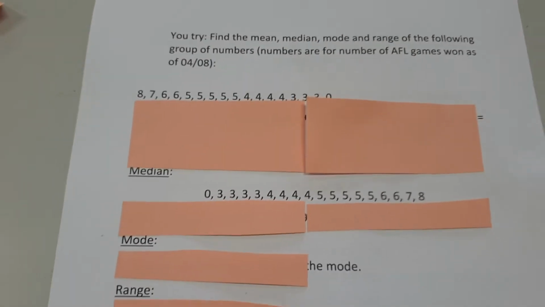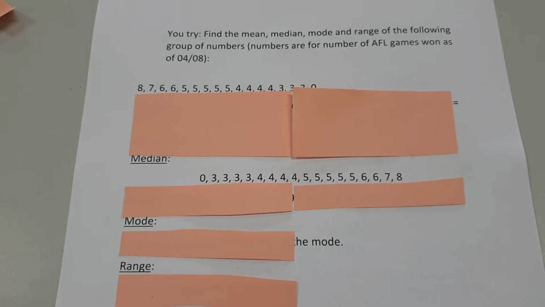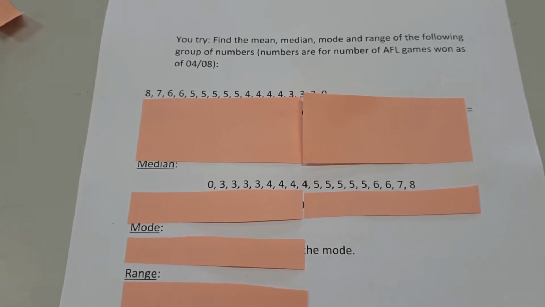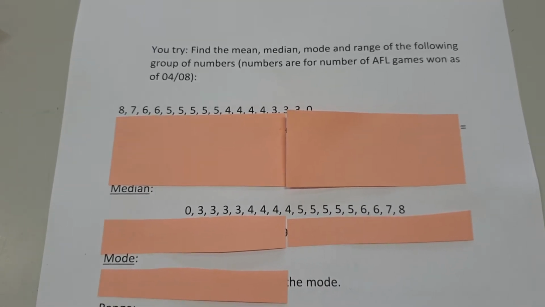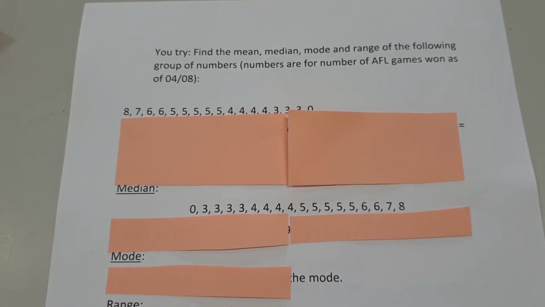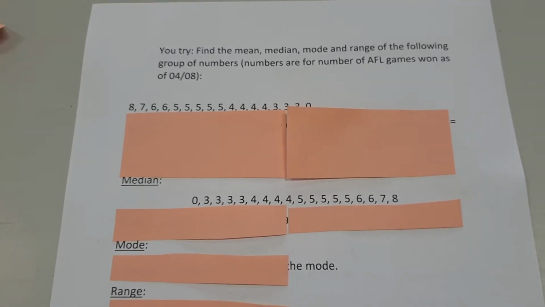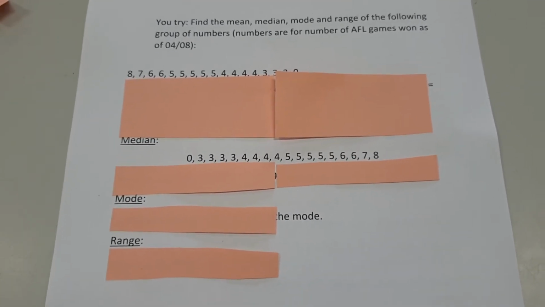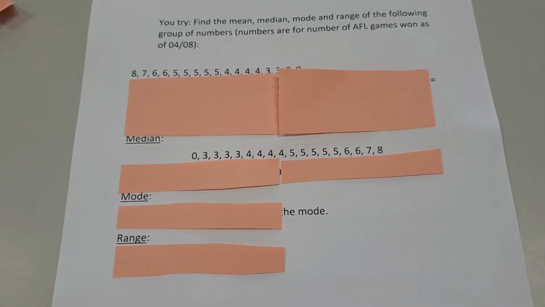Anyway, what I want you to do now is I've got a group of numbers there. What I've used is I've got the numbers of games that teams in the AFL have won so far. So you've got 8 all the way down to 0, 8 for Port Adelaide, 0 for the Adelaide Crows. So what I want you to do is pause this video and quickly work out the mean, median, mode, and range, and then I'll take you through the answers.